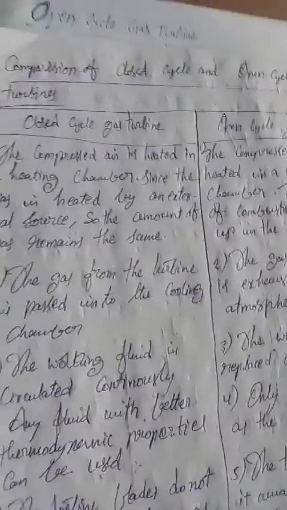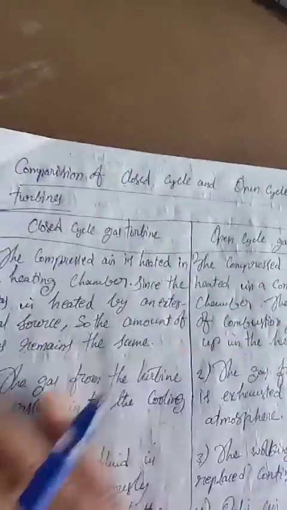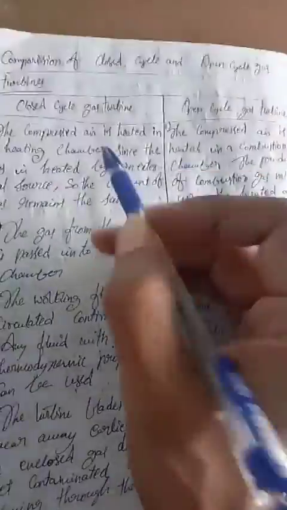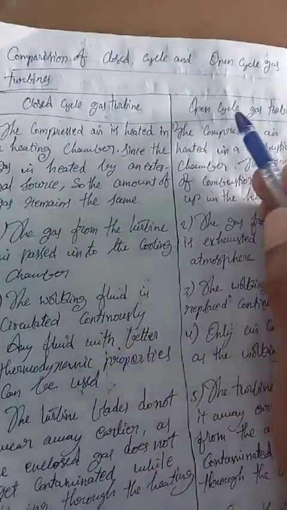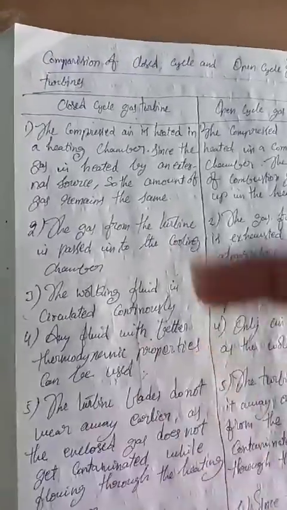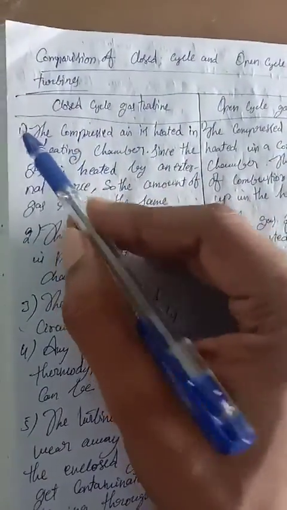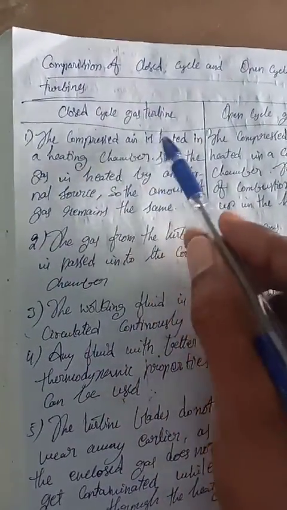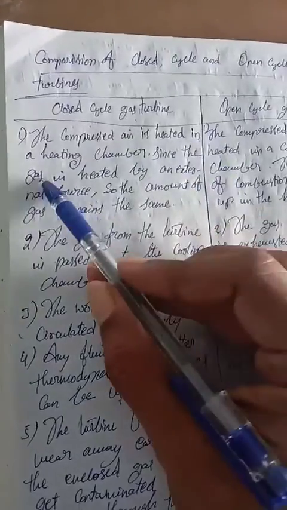Okay, then now we are going to see the difference between the closed cycle gas turbine and the open cycle gas turbine. First one: in the closed cycle, the compressed air is heated in a heating chamber.